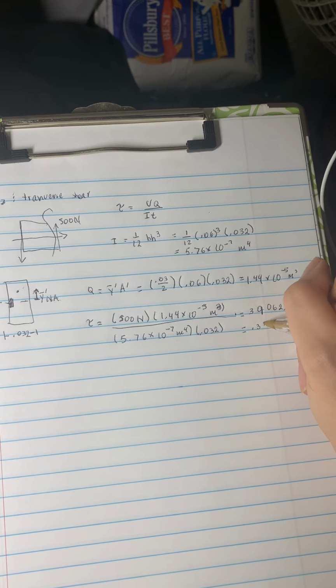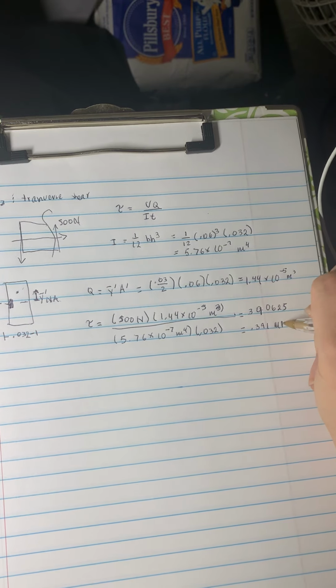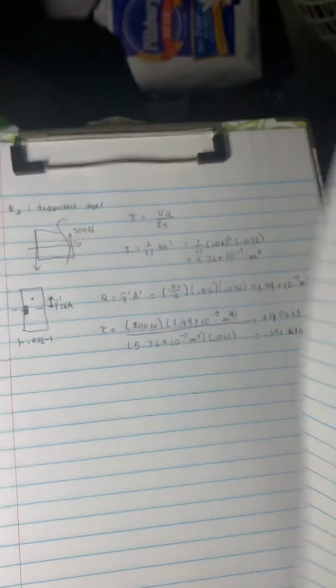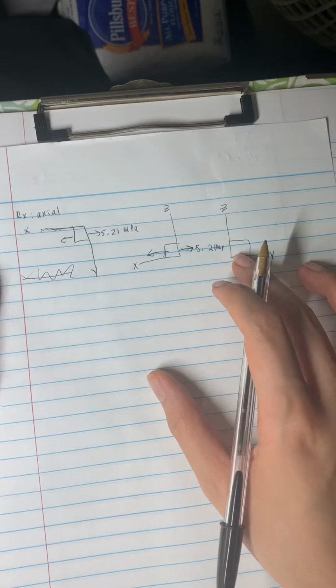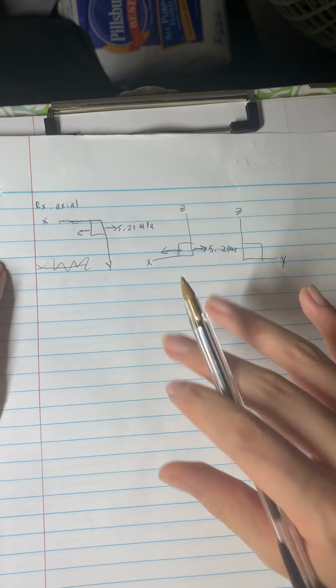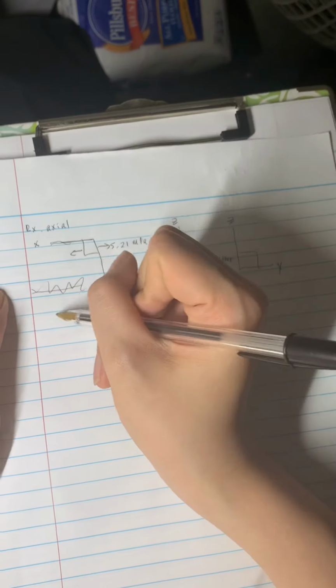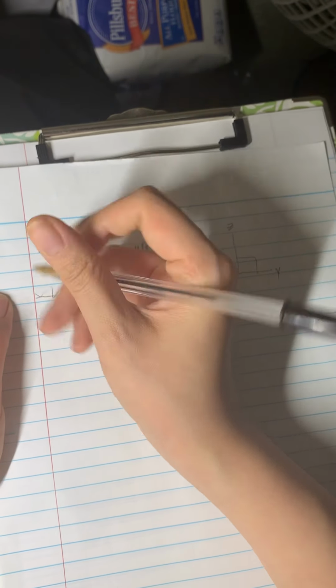So 0.391 megapascal. So when I draw that in a stress block, sorry. So stress block for Rz.